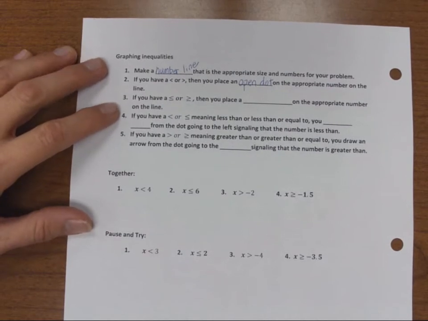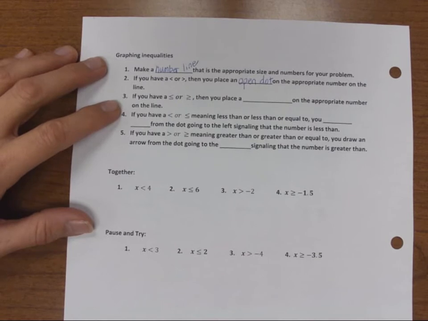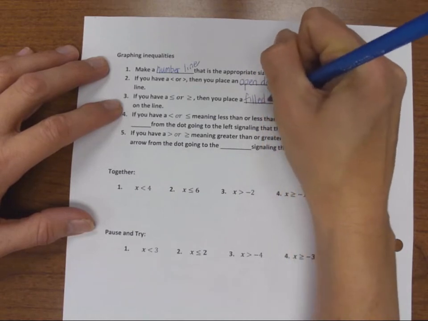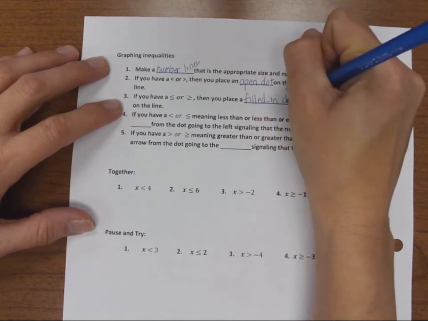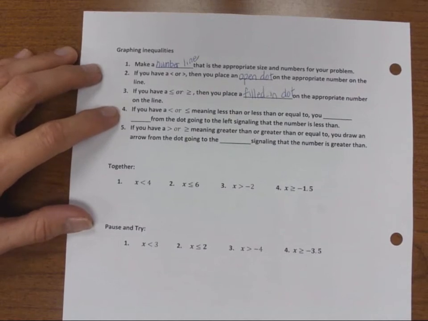Number 3, if you have a less than or equal to or greater than or equal to symbol, then you place a filled in dot or a closed dot. Filled in dot on the appropriate number on the line.